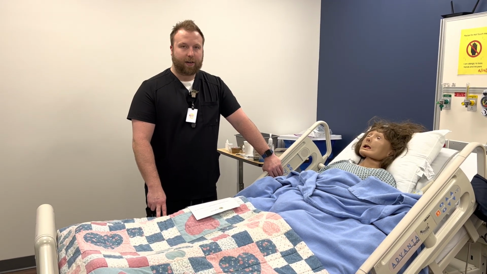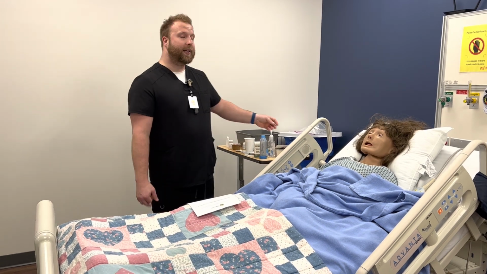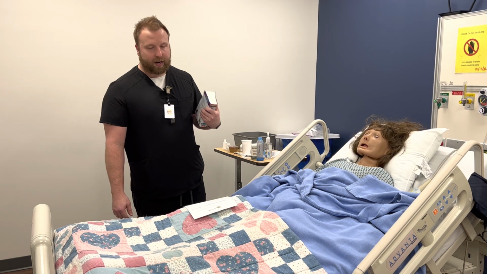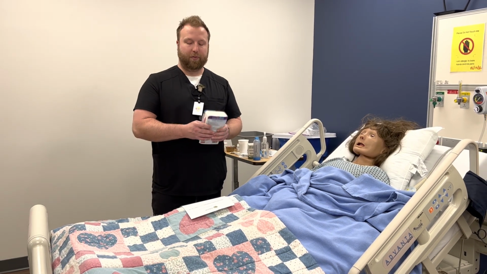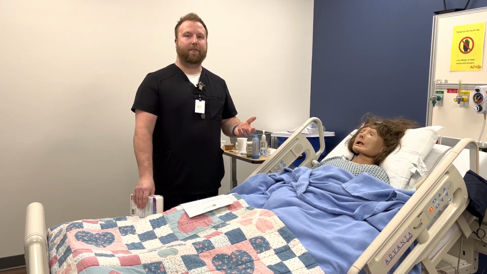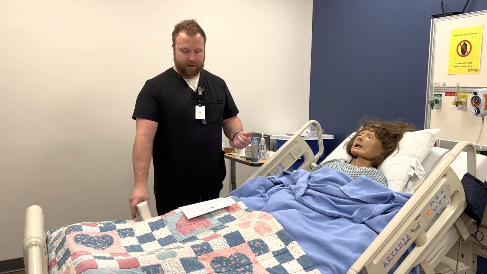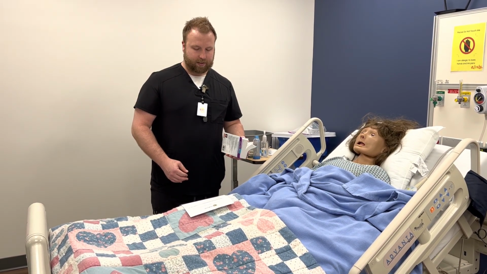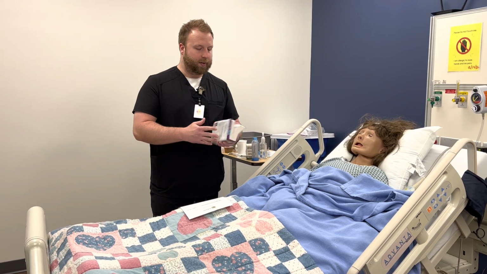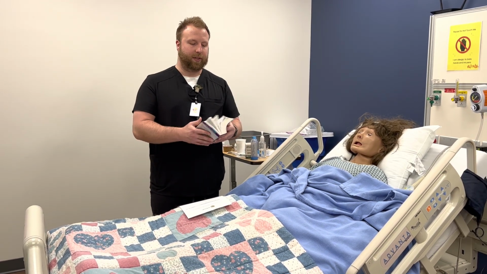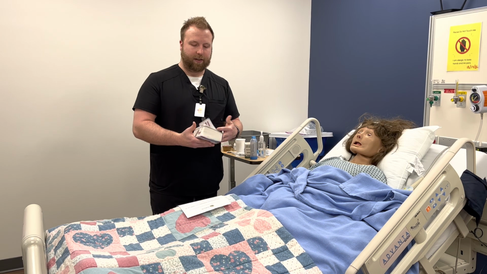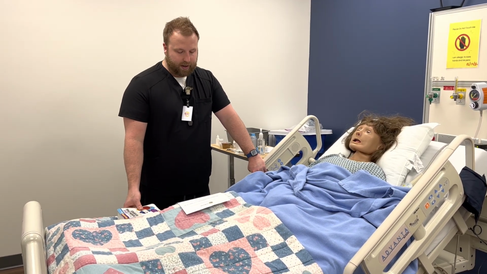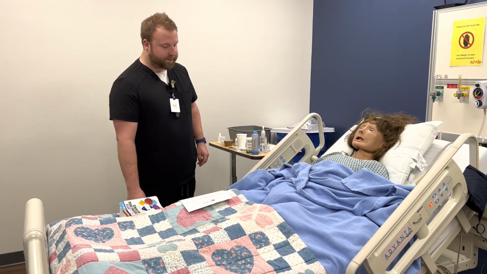We want to educate our patient on what the medication is being used for. Why are we giving this medication? Why are we giving our prednisone or whatever we may be giving? What kind of side effects might this drug have? We will have our drug books available next week that you can look through. Just get comfortable looking up those drugs. And then at the end, we want to make sure that we're documenting appropriately.